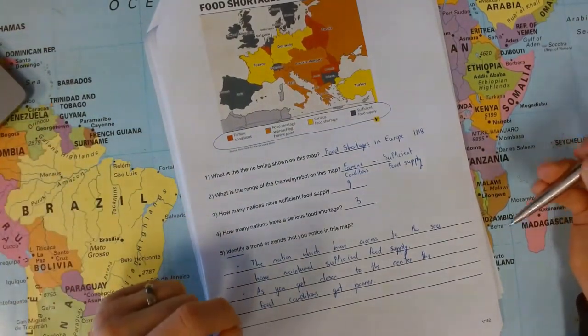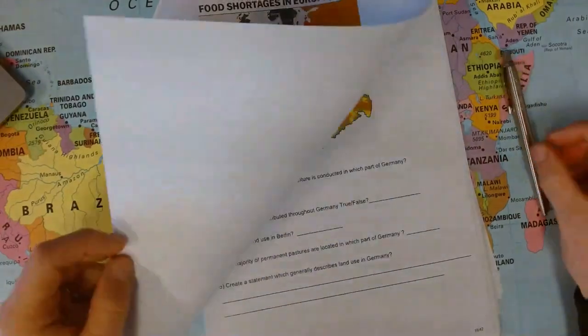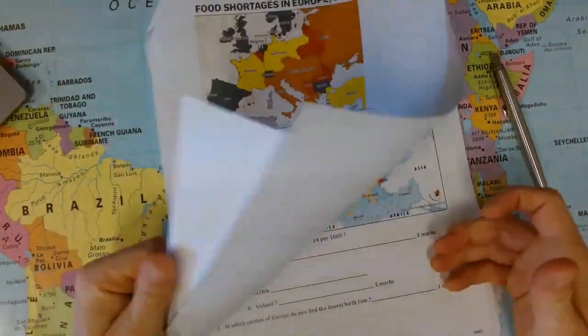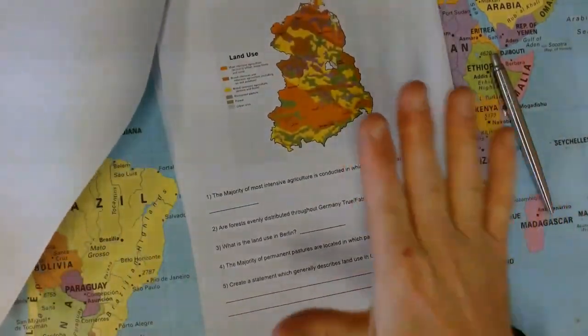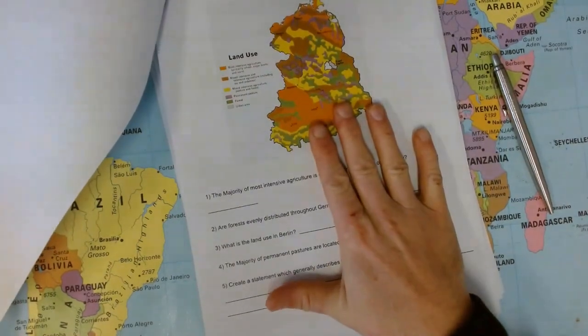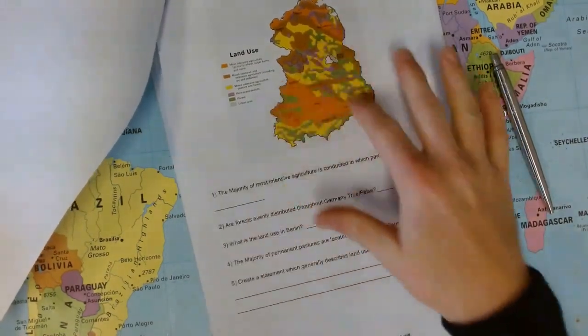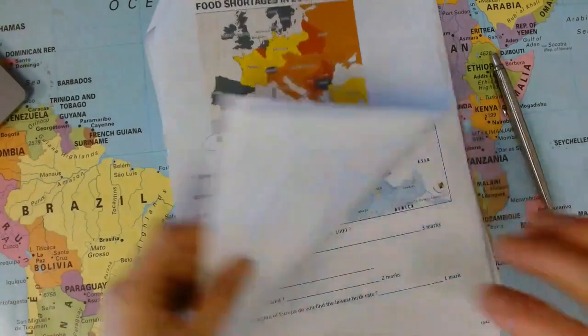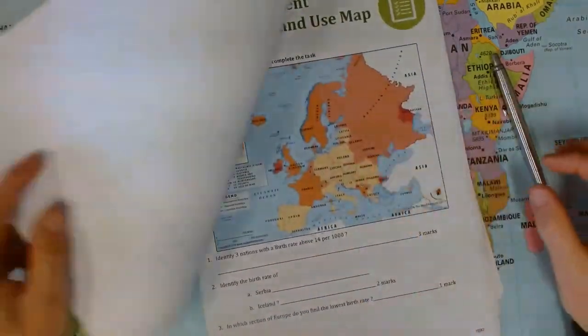Rightio. You should have everything you need to have a go now at the land use map on the next page, on page 17, and then we'll have a crack at the assessment task.